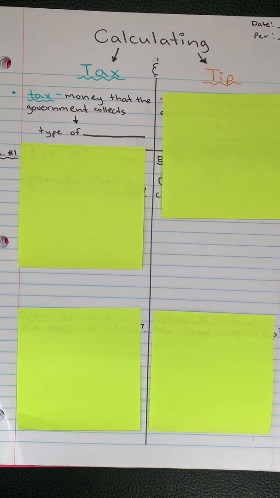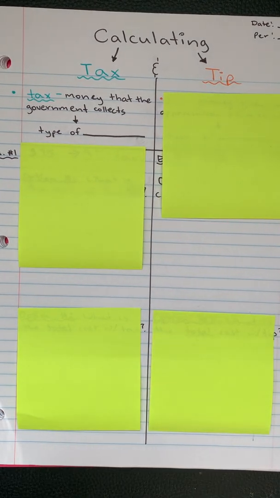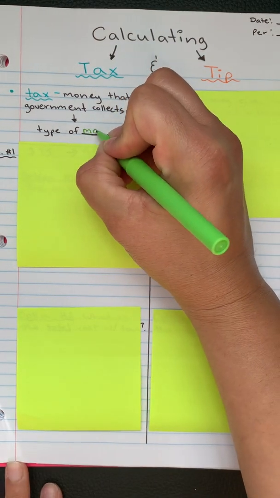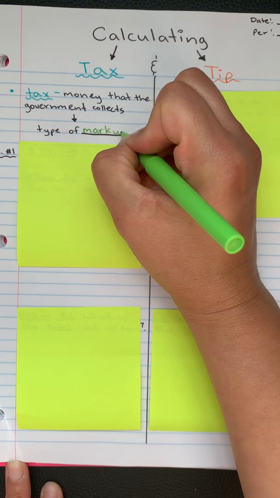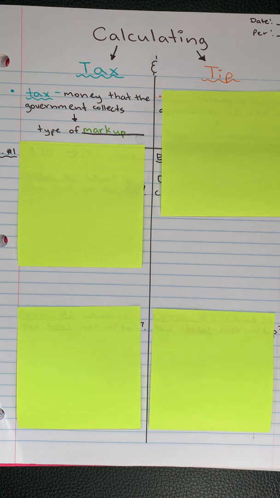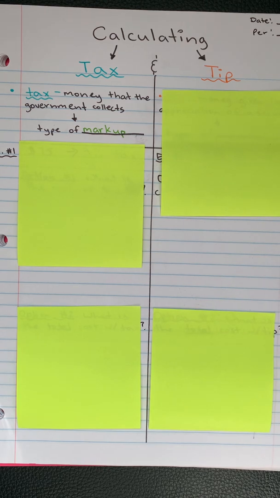In our mathematical sense, we treat tax as a type of markup. So I'm going to go ahead and write here that it is a type of markup. You can even use the last foldable that we made on markups and markdowns to help us with this. A tax is a type of markup.